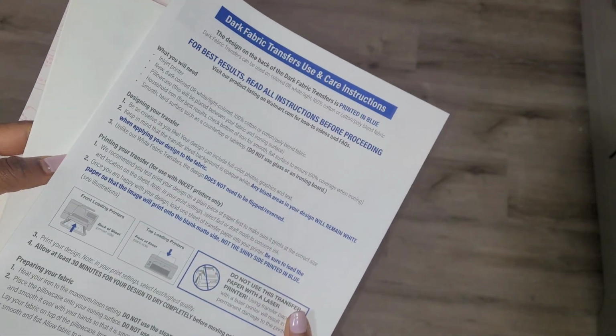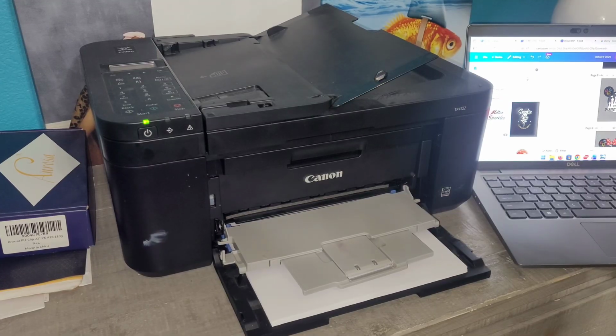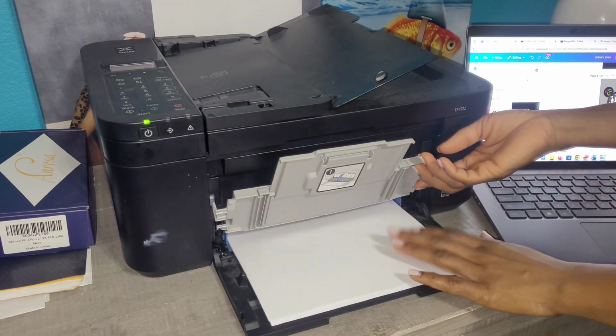So pretty much this is the instruction paper. Make sure you read them. The instructions are clear and easy to follow. And again, I'll be using this one with the blue background, and this is my inkjet printer. So make sure you know your printer. Test before you start using your transfer sheets. If not, you're going to waste them.